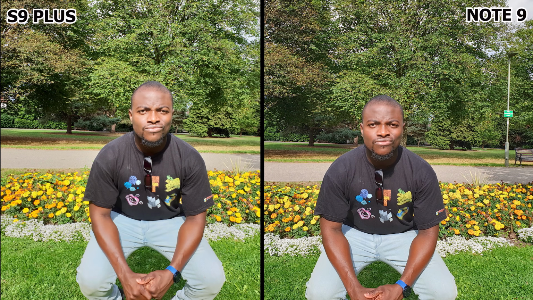And the shot of me crouching in direct sunlight, exhibiting the previous characteristics as before, slightly better highlights roll-off handling on the Galaxy Note 9 with better skin tone representation as well, resulting in an ever so slightly darker image but better exposed, and also better handling of the highlights, where you do see the highlights around my face on the S9 Plus to be a bit too bright compared to what you see on the Note 9. So I do prefer what I'm seeing on the Note 9 here.